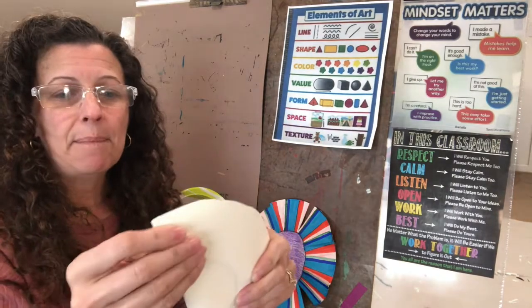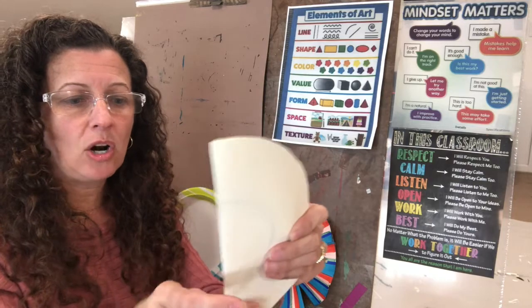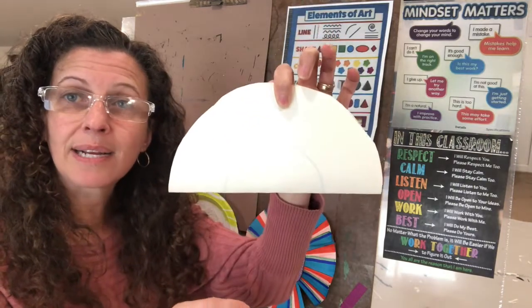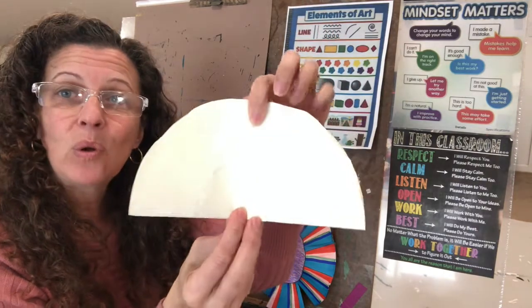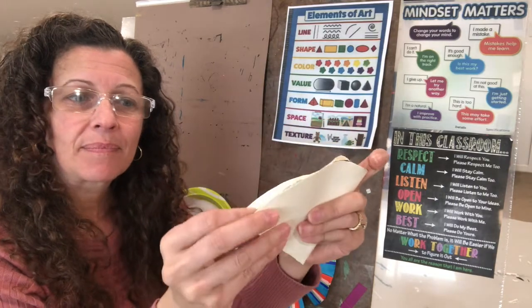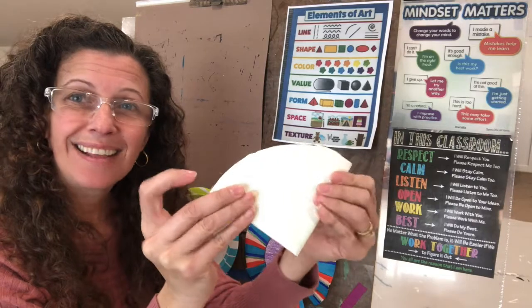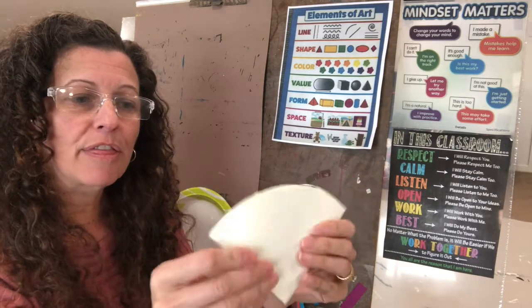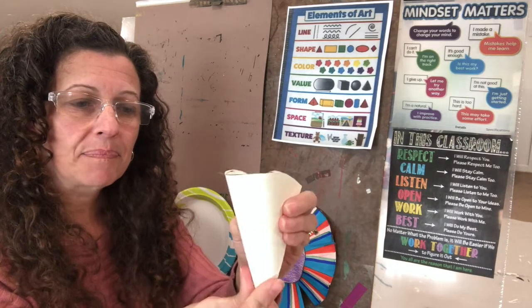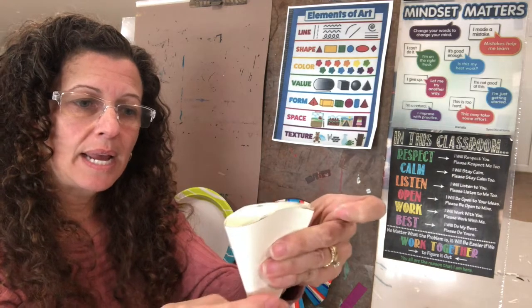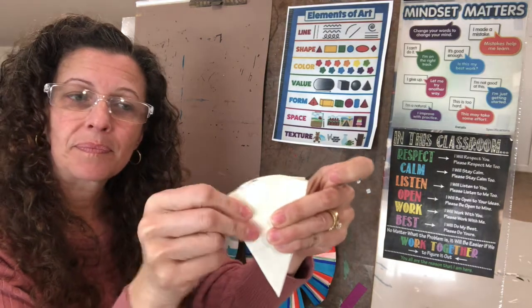And we did that by folding our circle in half like a taco, and then we folded it again in half like a slice of pizza, and then we folded it a third and last time like an ice cream cone. Okay?